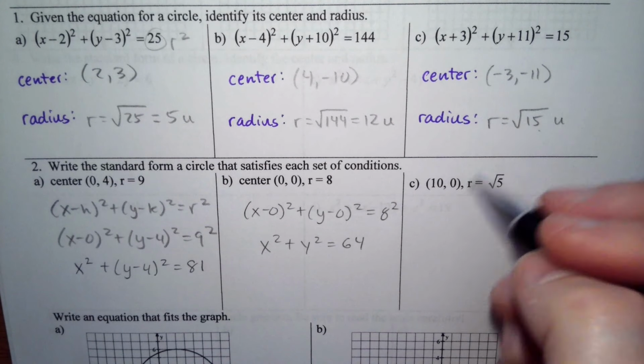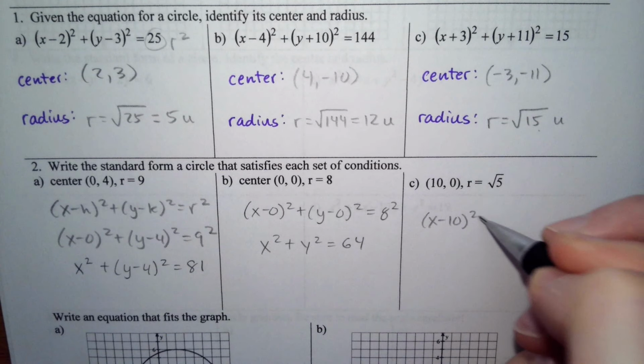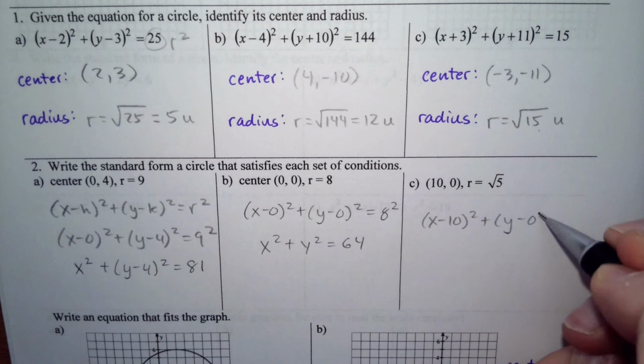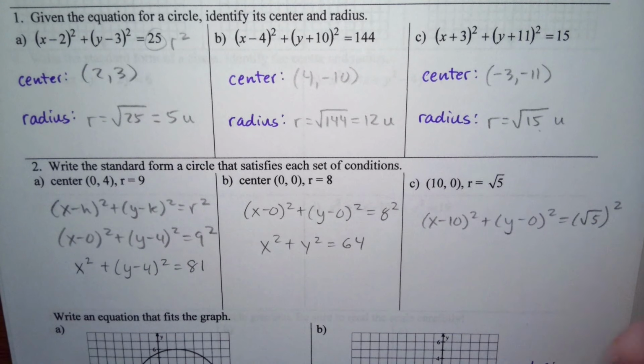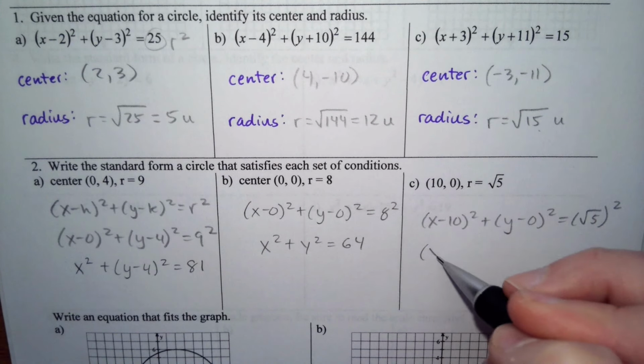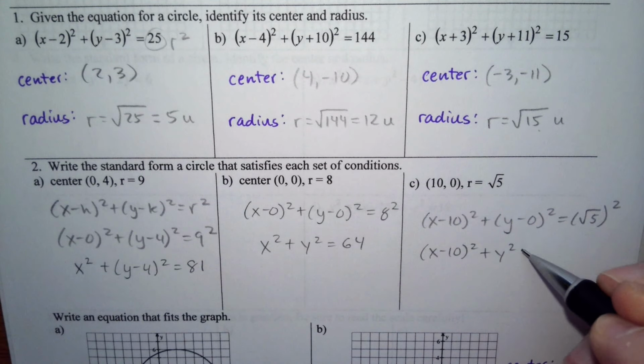Letter C. We have (x minus 10) quantity squared plus (y minus 0) quantity squared equals, and then we're going to square that root 5. Cleaned up, we have (x minus 10) quantity squared plus y squared equals 5.